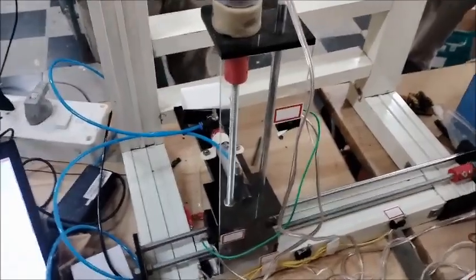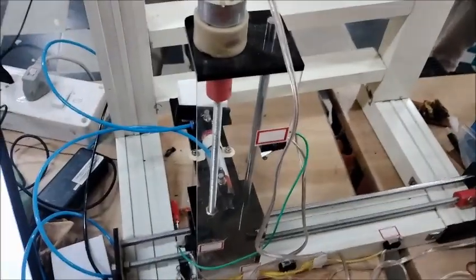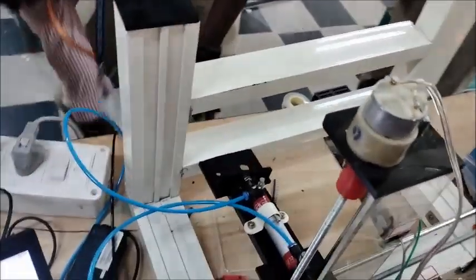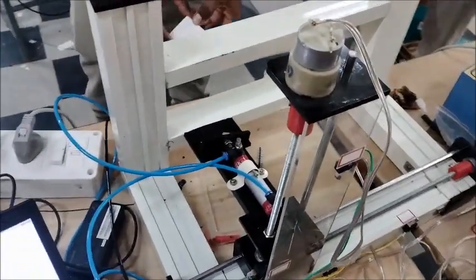So now we are going to operate the start button. Right now this is the home position of the automated storage system. If you press start, then this is the first position. Speed of the cylinder we have to adjust.